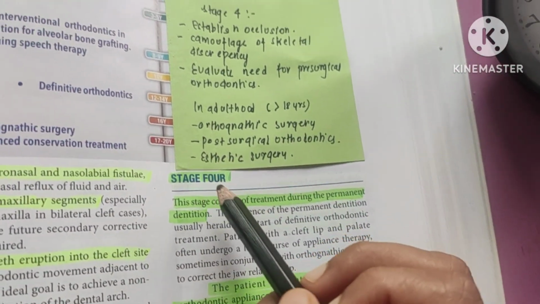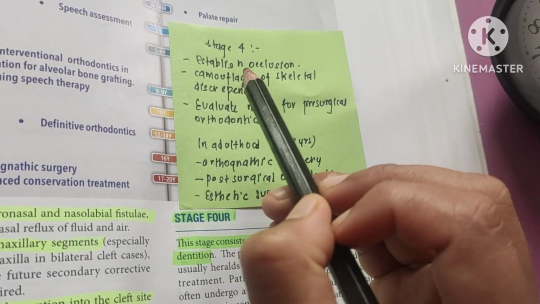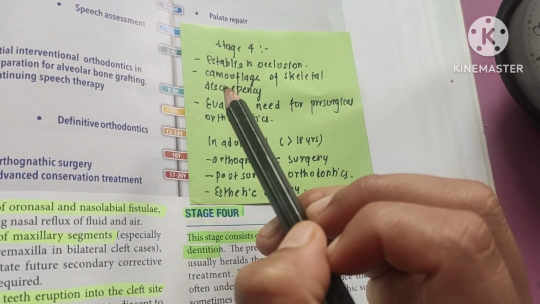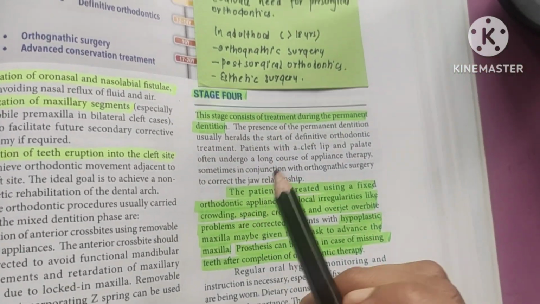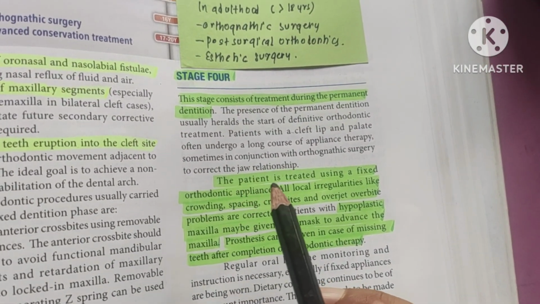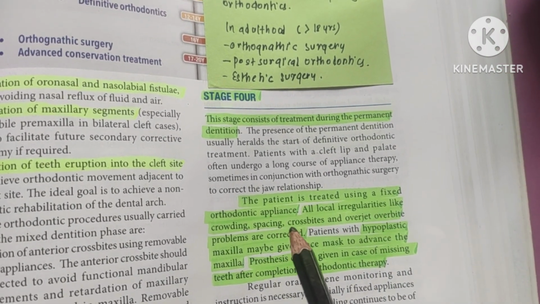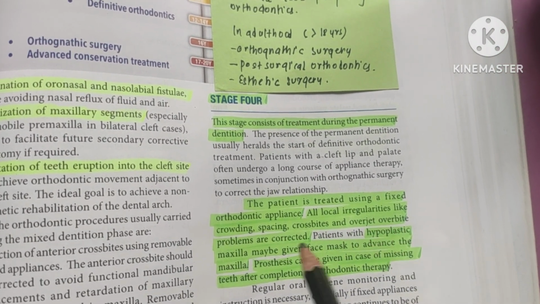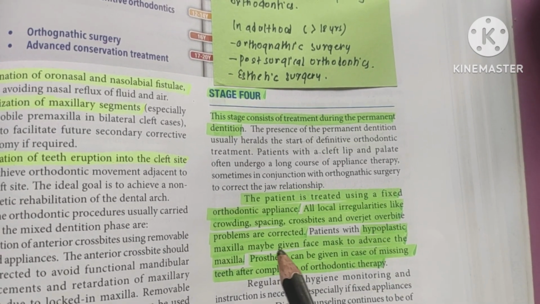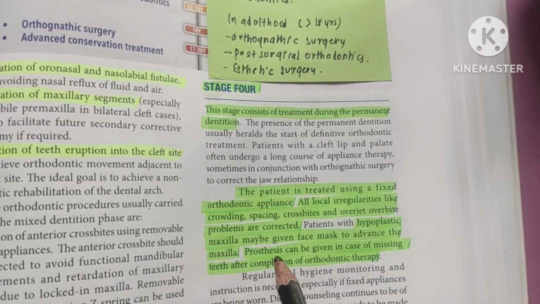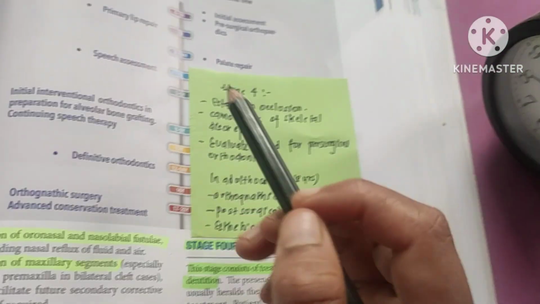Now, stage 4. Stage 4 consists of the following treatment plans: establishing the occlusion, camouflage of the skeletal discrepancy, and evaluating the need of pre-surgical orthodontics. The camouflage includes the patient being treated using a fixed orthodontic appliance. All the local irregularities like crowding, spacing, cross-bite, and overbite problems are corrected. The hypoplastic maxilla may be given a face mask to advance the maxilla. A prosthesis may be given in case of missing teeth after the completion of orthodontic therapy.